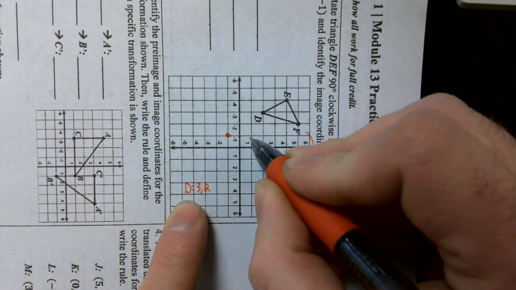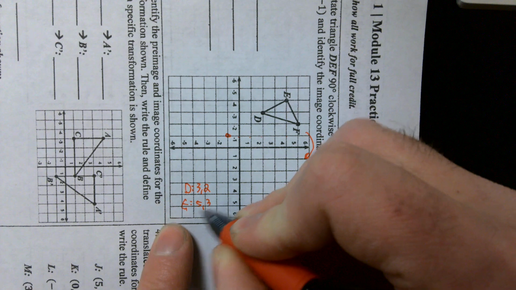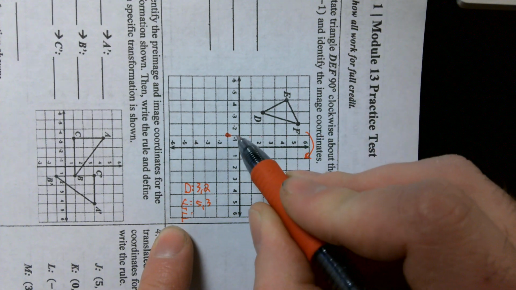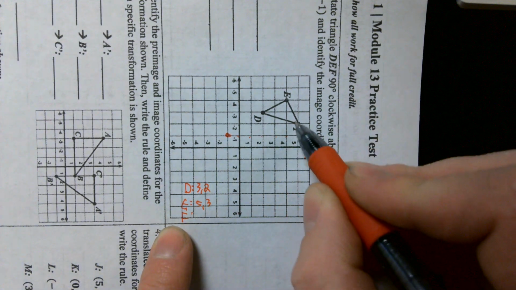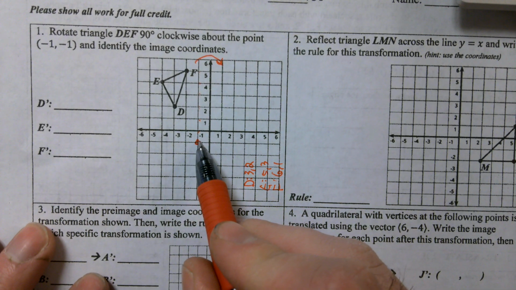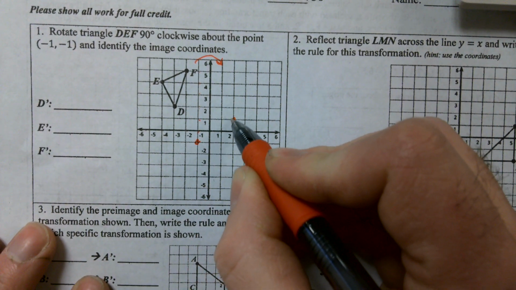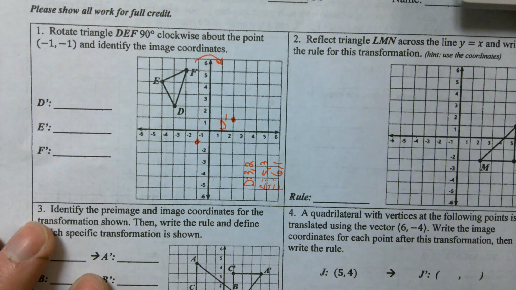E would be at 5, 3. And F would be at 6, 1. I'm going to turn back around, and now using this as my quote-unquote origin, I'm just going to plot these points. 3, 2 is D prime.